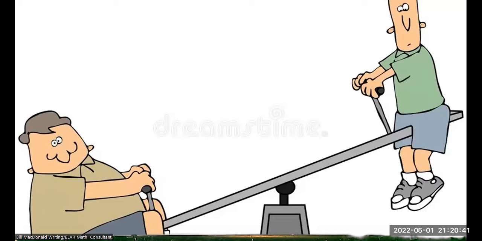What you see here in front of you is a teeter totter, also known as a seesaw.